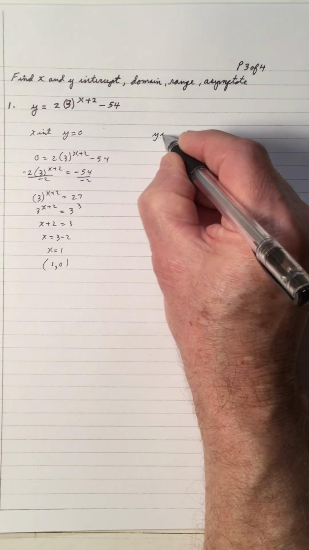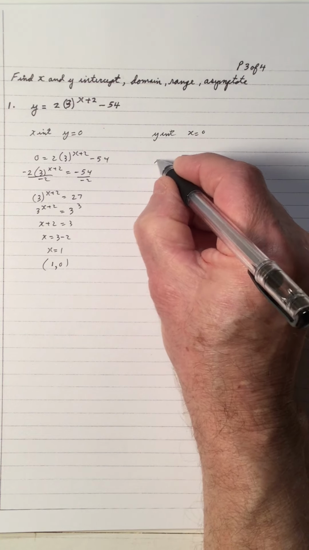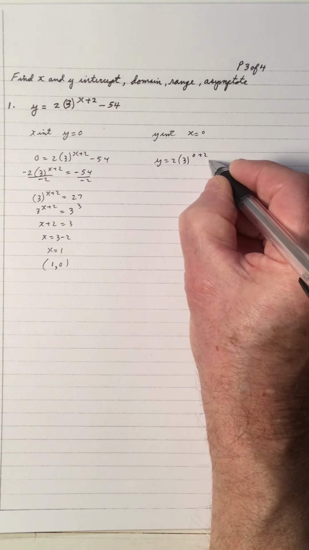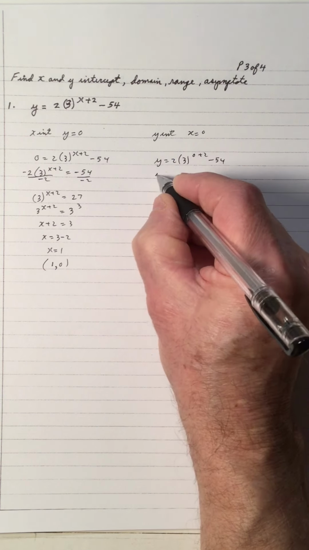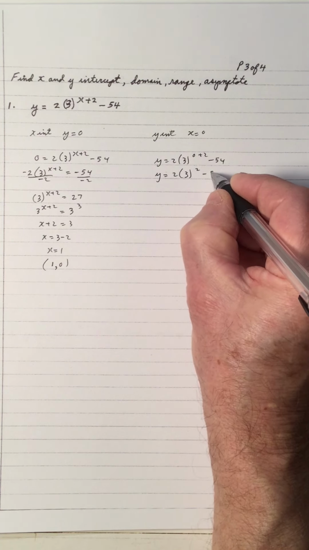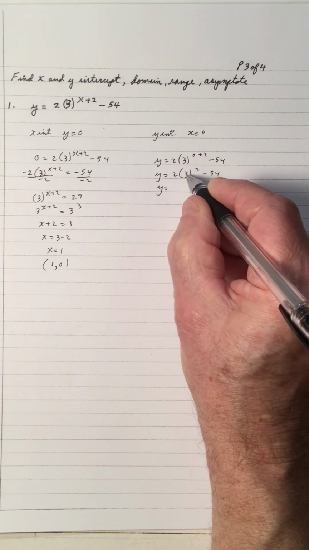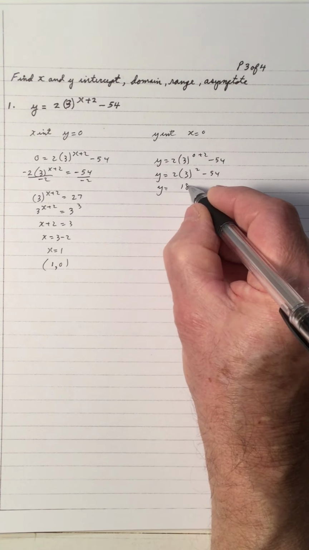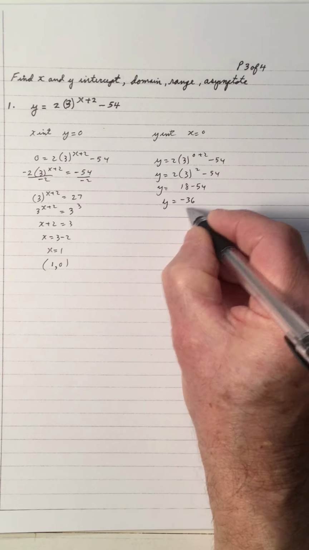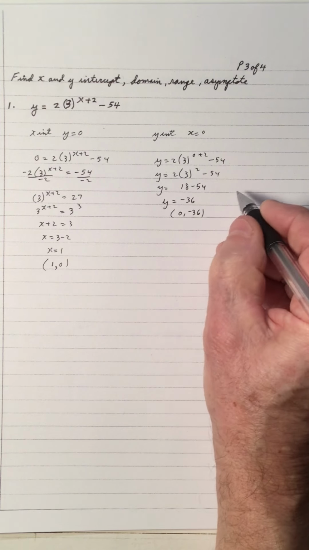And we want to find the y-intercept, so we let x equal 0 in the equation. So y equals 2 times 3 to the 0 plus 2, minus 54. We work out the exponent, which is 2. Now we'll work out this expression because it has a power. So 3 squared is 9, times 2 is 18. So y is -36. When x is 0, y is -36.